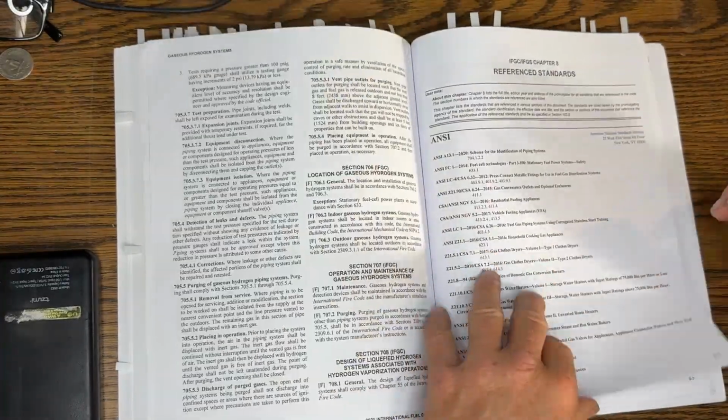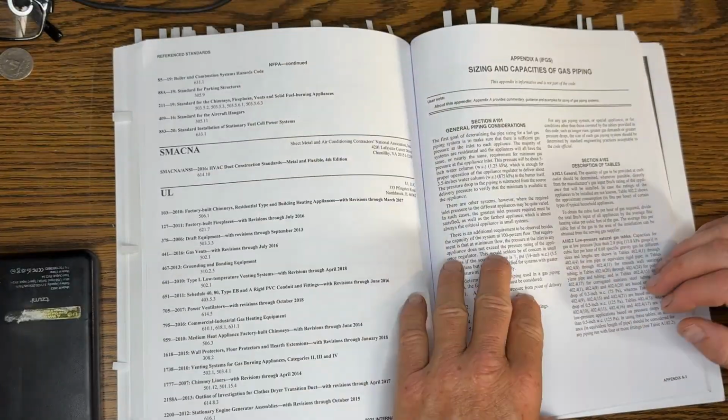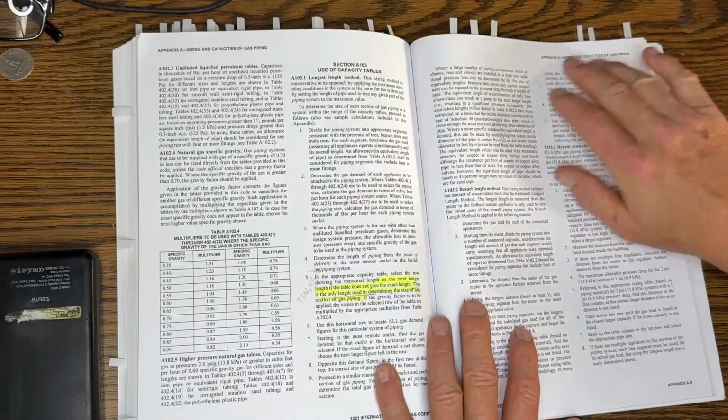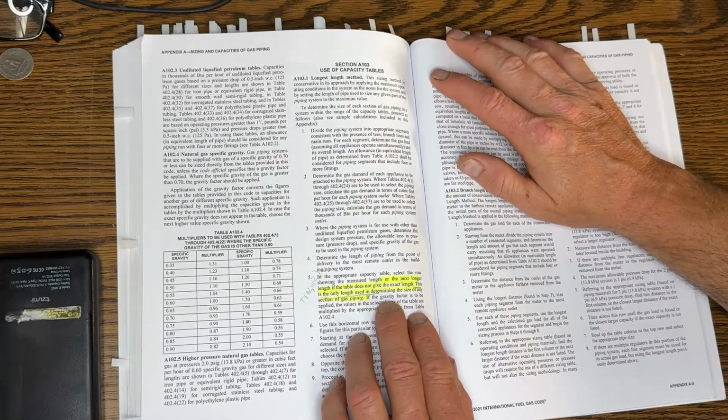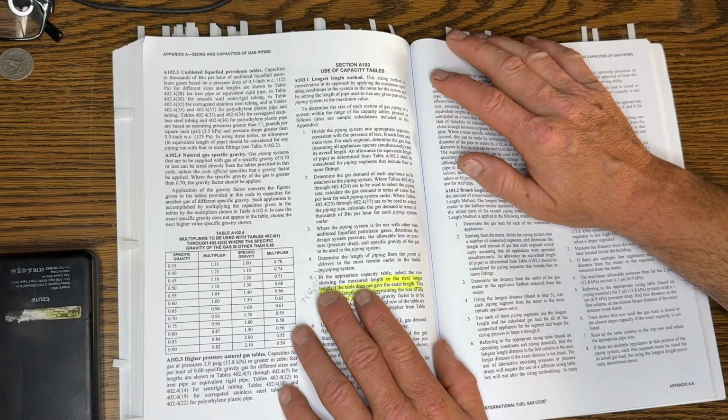All right, let's zip through this. A few things in the appendix I need to look at really quick. Let's see here. What was this? Table 402.4, parenthesis 2.